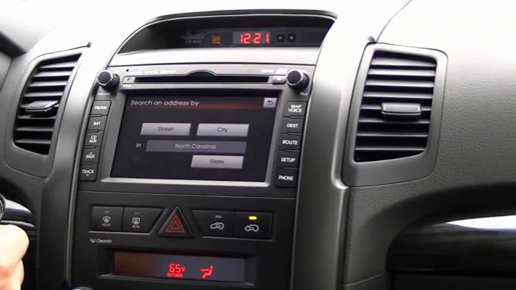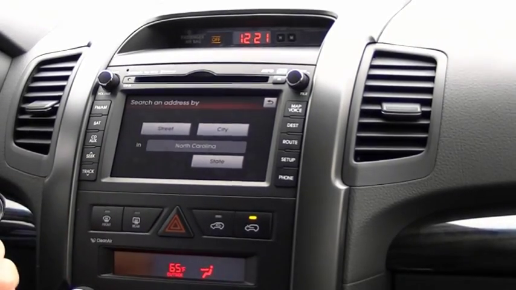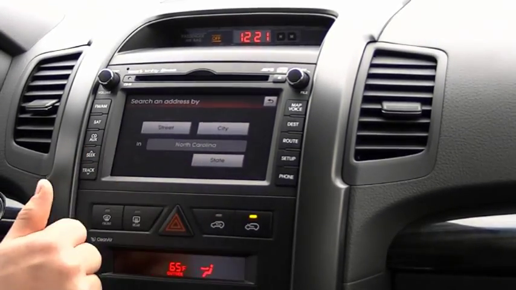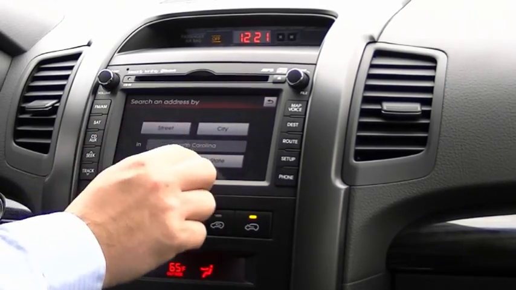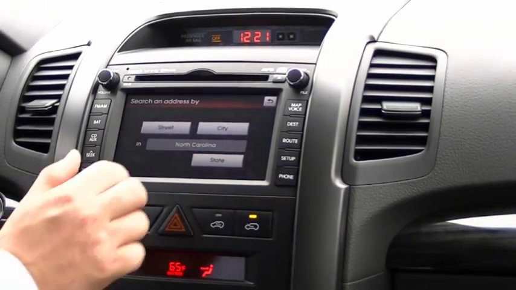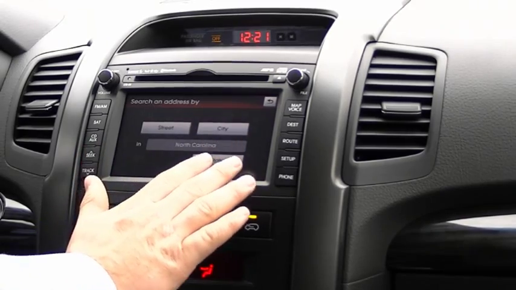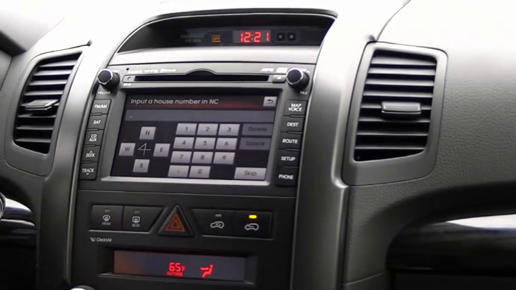Then you got to pick your state first. So North Carolina is what we're going to use today. State's already set. Then we'll go to street, and you just touch these. Everything's touch screen. So we've already got North Carolina set in. We're going to touch street and start here.